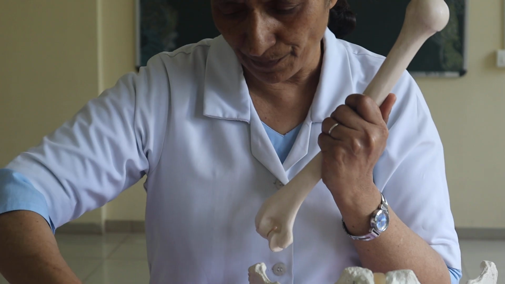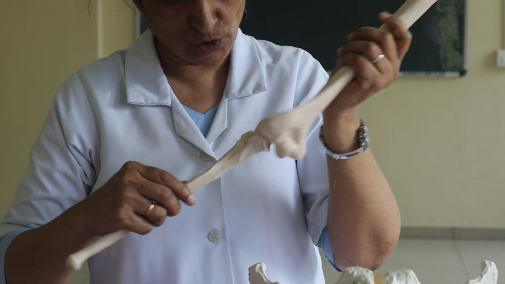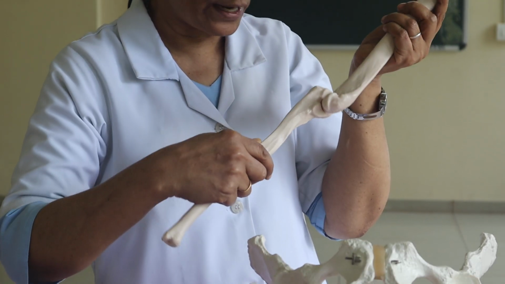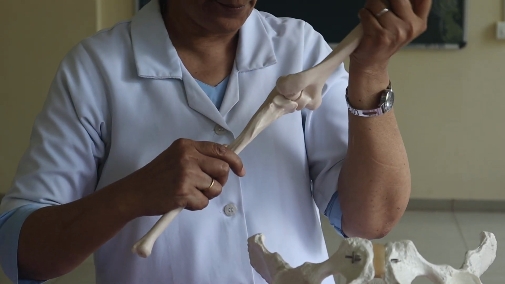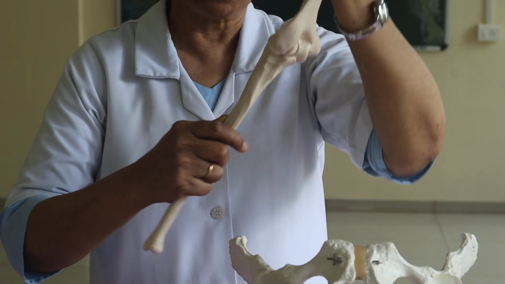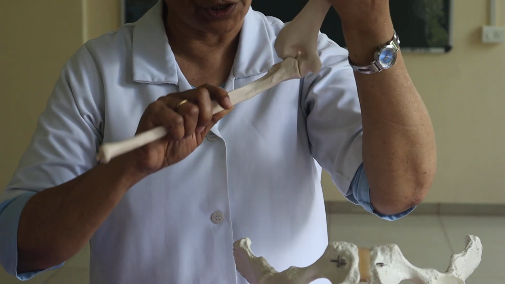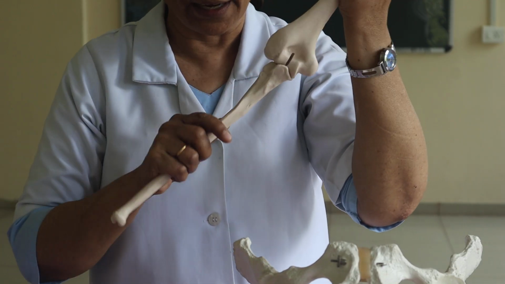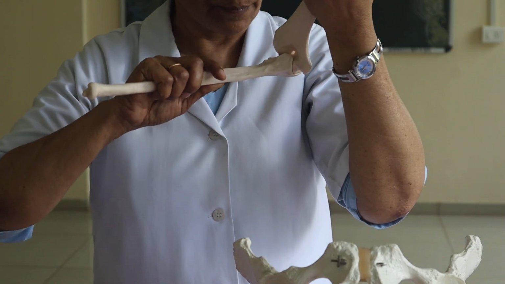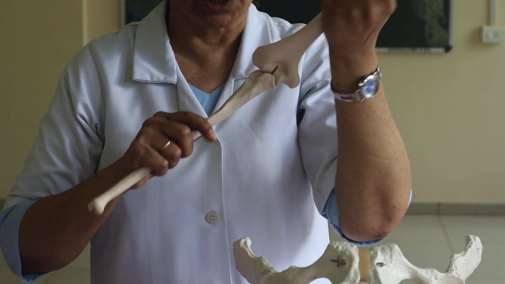Here the ulna joins in the coronoid process and then makes the elbow joint. So this is the way the ulna attaches to the humerus at the posterior aspect, allowing the movement of these bones, and that is called the hinge joint.